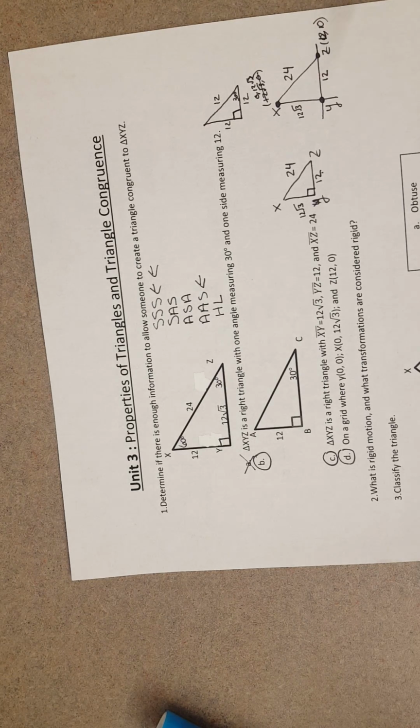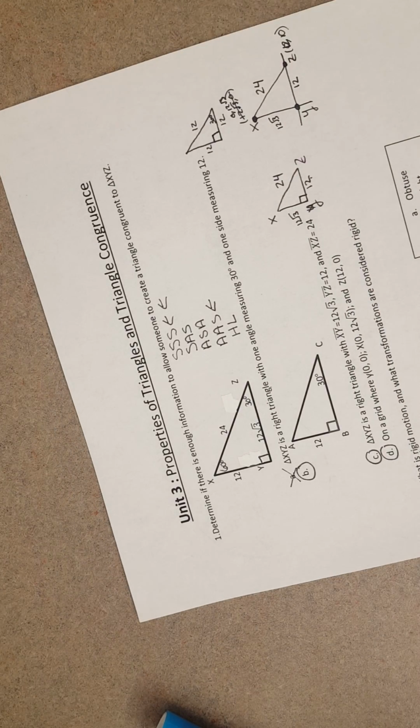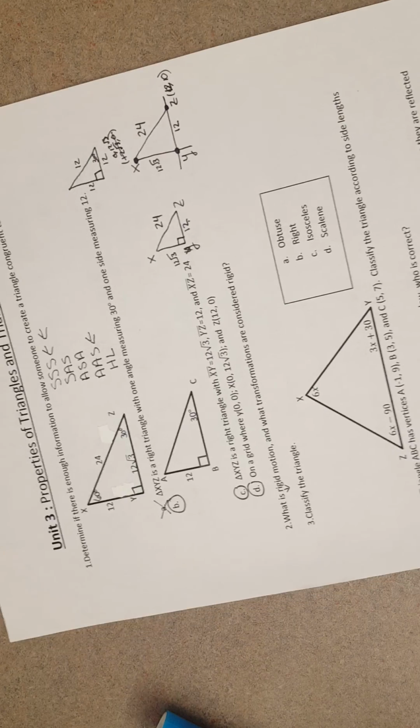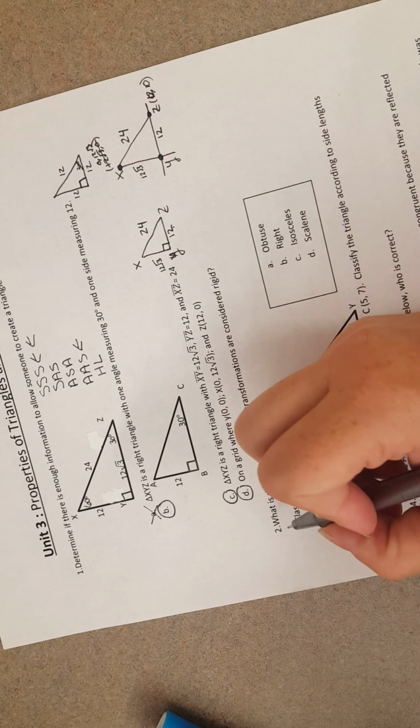All right, let's move on to number 2. What is rigid motion and what transformations are considered rigid? So we have 2 questions here. First, what is rigid motion? Rigid motion, and we talked about this when we did those review questions the other day. Rigid motion maps line segments to congruent line segments. So that's all we're going to write.